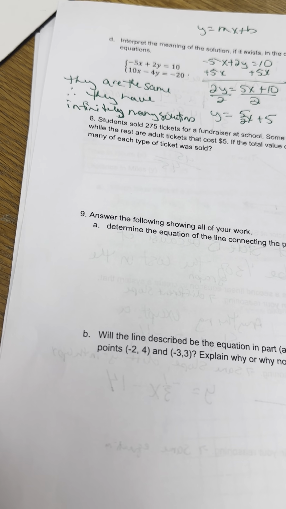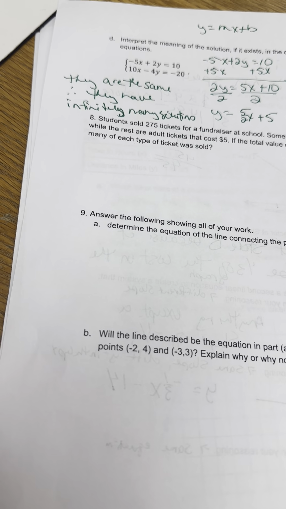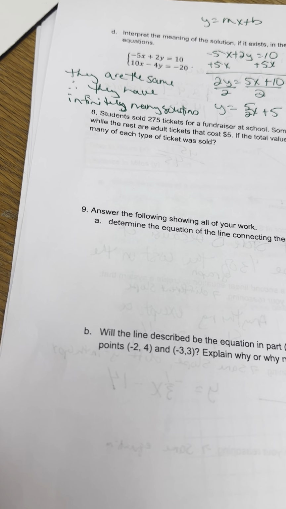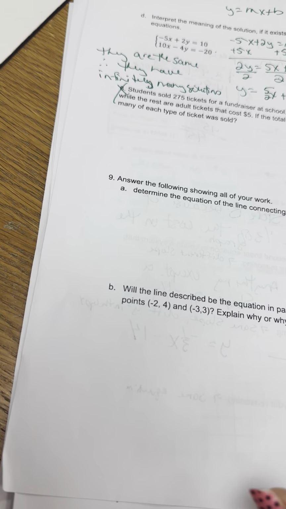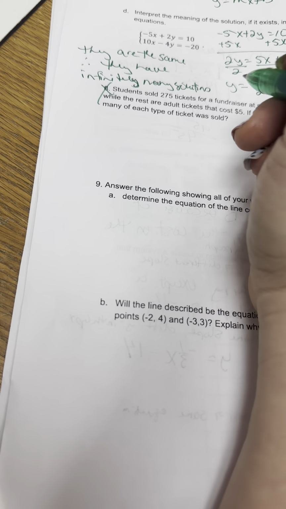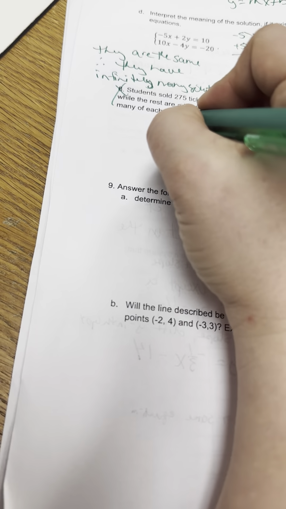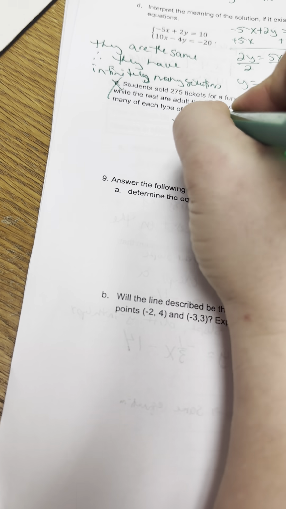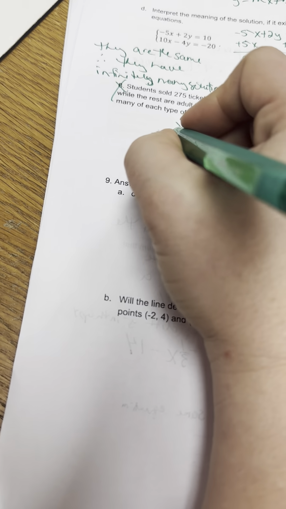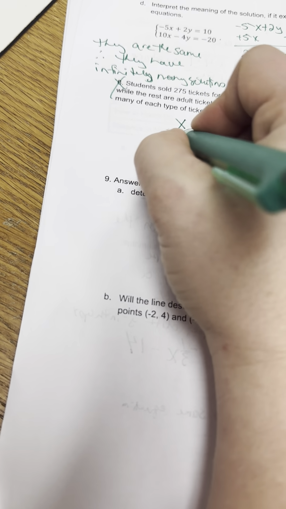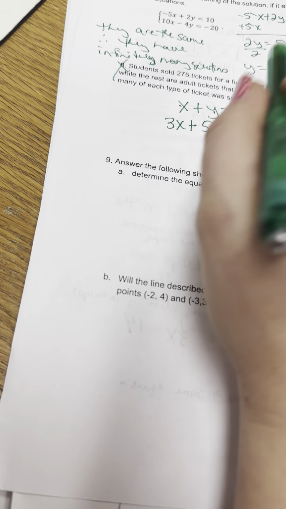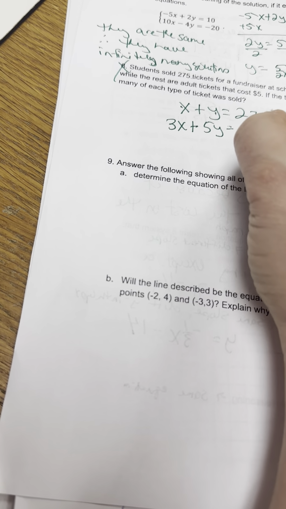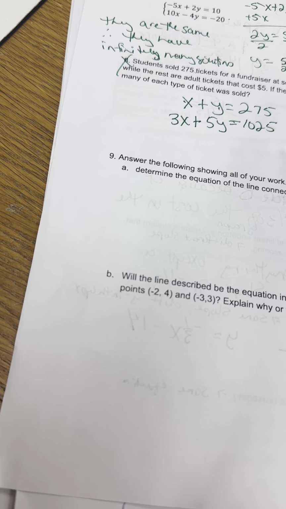So what we need to do is, actually, I'm going to have you skip this one because we did not go over that. But I will be happy to, here, I'll just show you really quick. So what you would do essentially is you do x plus y equals 275, and then 3x plus 5y. So you have kids tickets plus adult tickets is 275, and then $3 per ticket plus $5 per ticket is $1,025. And then you would solve by substitution.